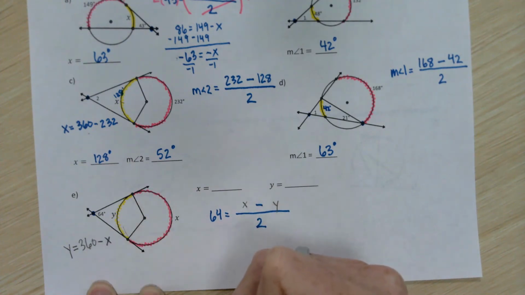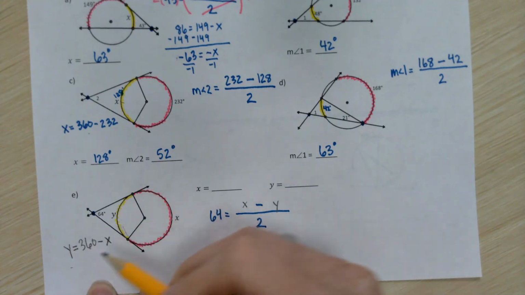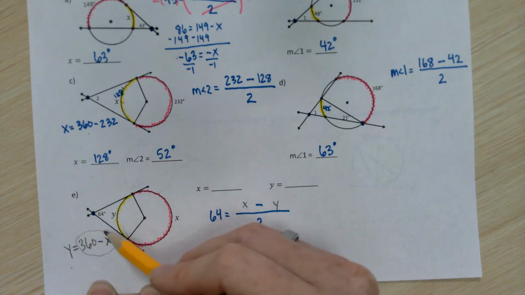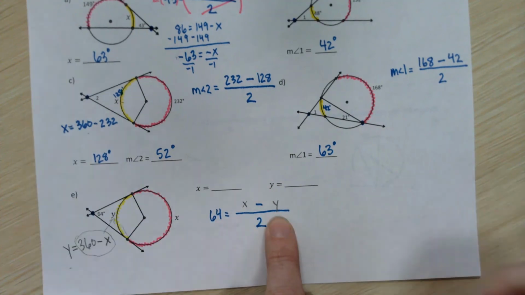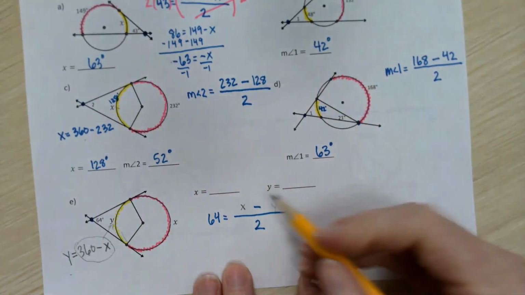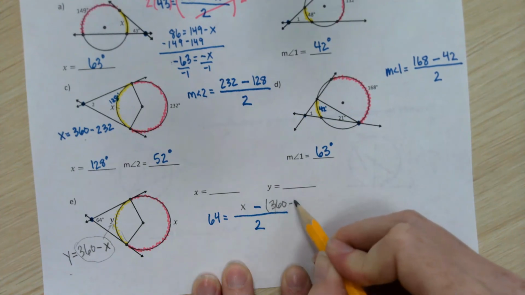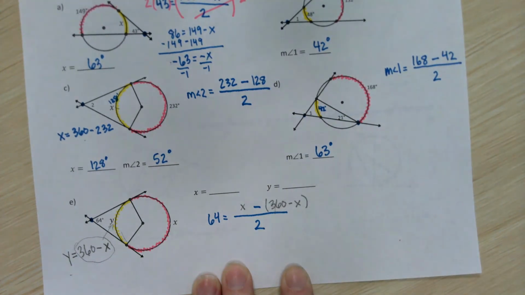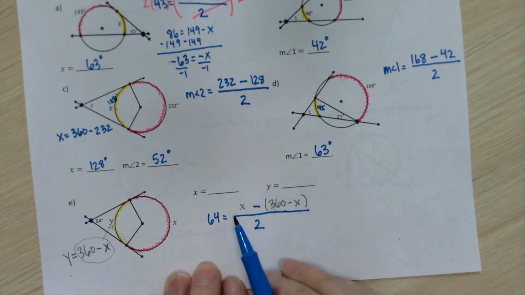You could have also done that backwards and said that x was equal to 360 minus y. And so if I come back over to my equation and think about that as a replacement for y, I'm going to put it in parentheses because there is a subtraction sign in that expression. I'm going to have to be a little bit careful when I solve.